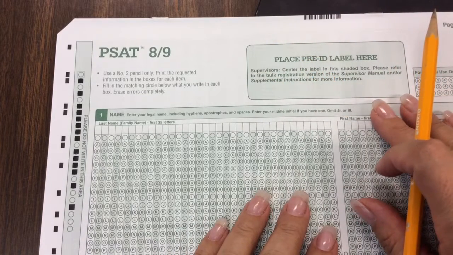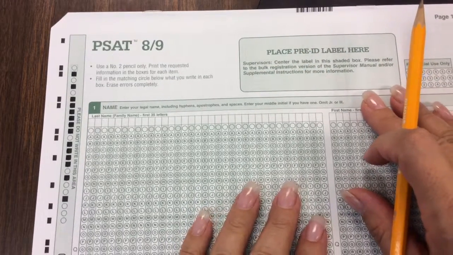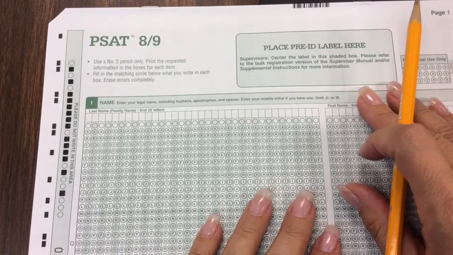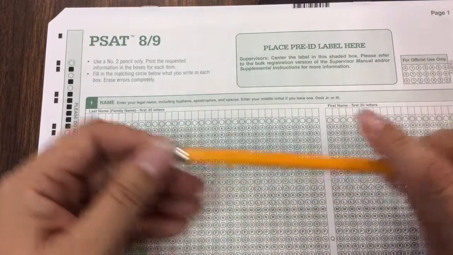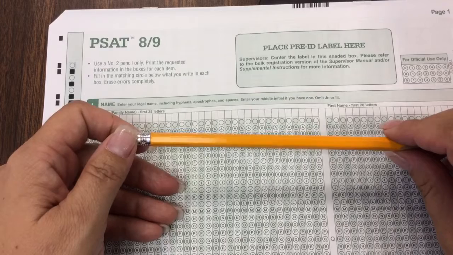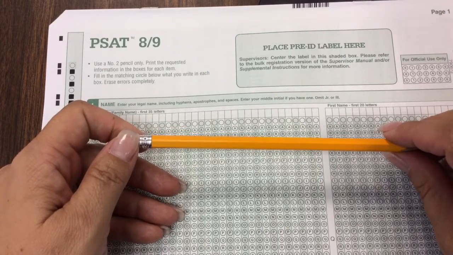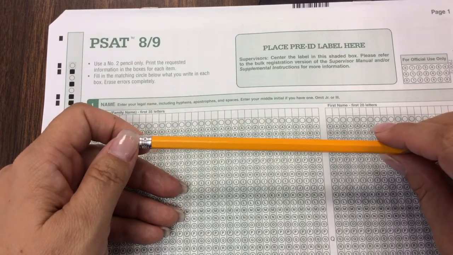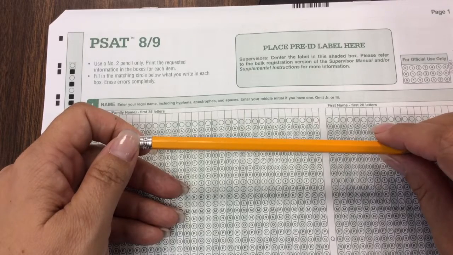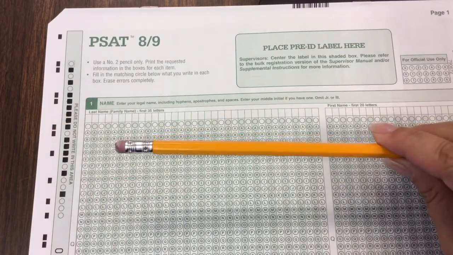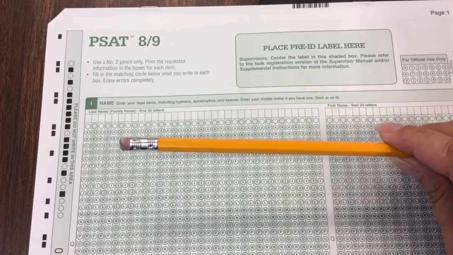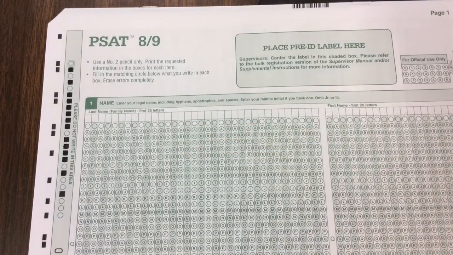Students, it's going to be very important that you listen and follow directions from your teacher. You may only use a number 2 pencil, and you're going to need to print the requested information in the boxes for each item. You will also need to fill in the matching circle below what you write in each box, and be sure to erase your answer, any errors, completely.